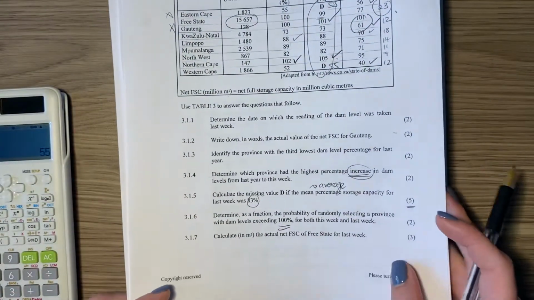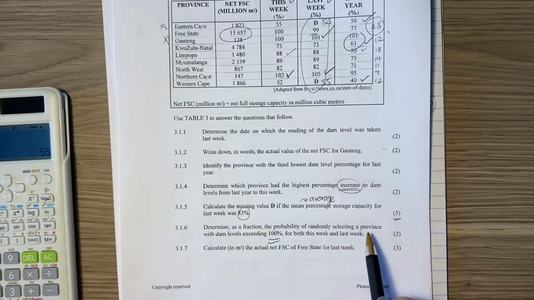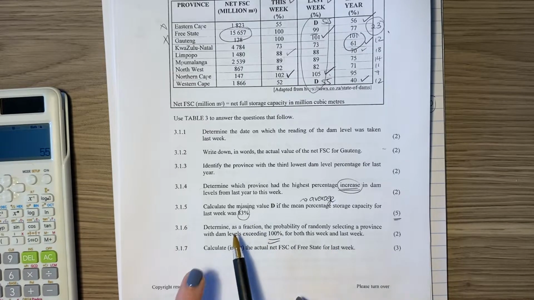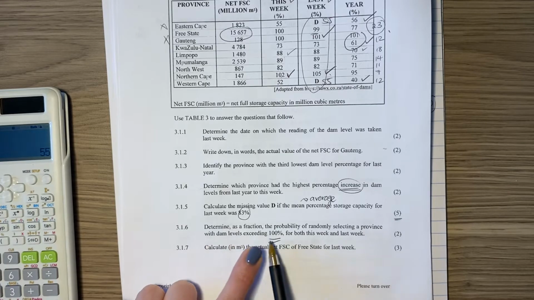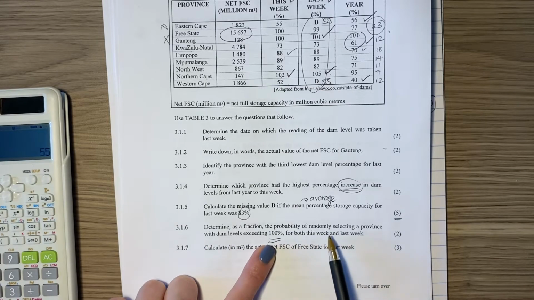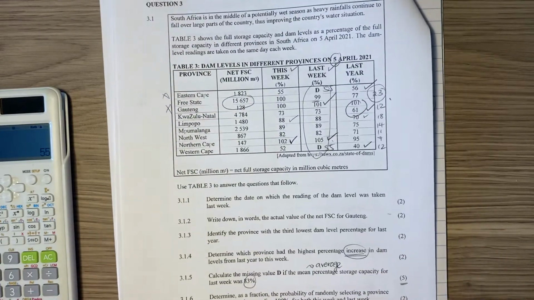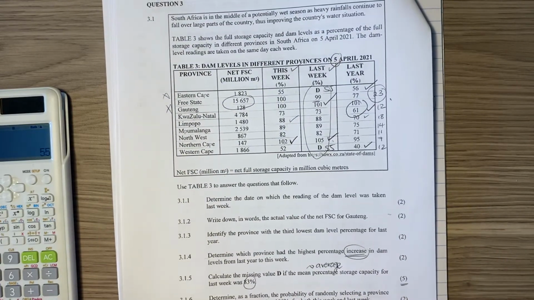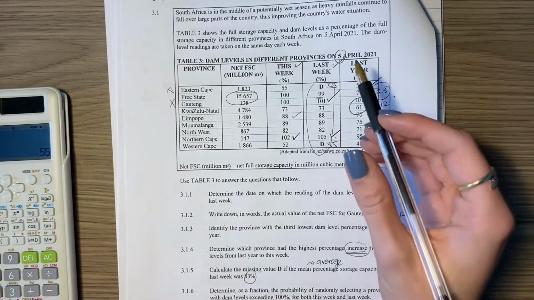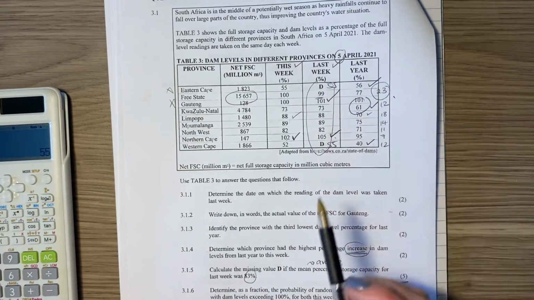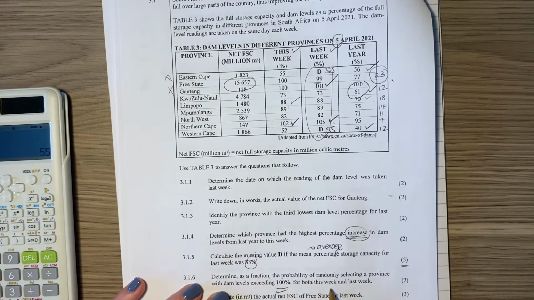Okay. And it says, determine as a fraction the probability of randomly selecting a province with dam levels exceeding 100% for both this week and last week. Now, what's interesting here is when students interpreted this, they got it wrong. And I actually got it wrong the first time I did it. So don't be discouraged. They said a province that has a dam level exceeding 100% for both of these, right?